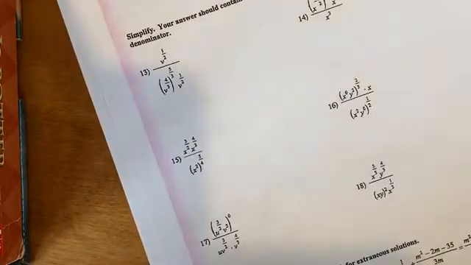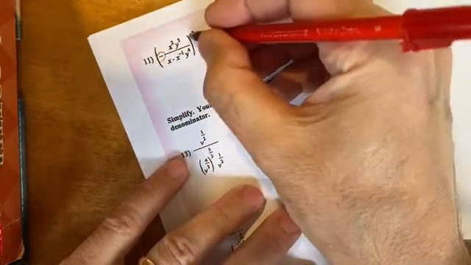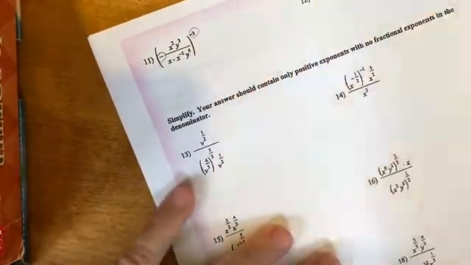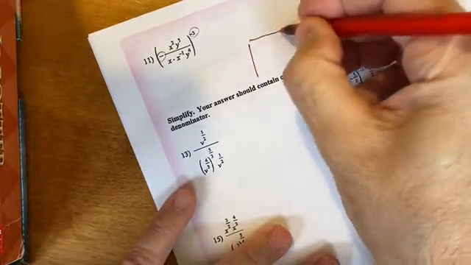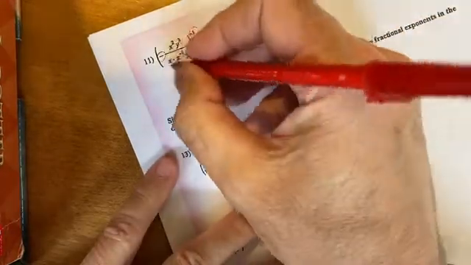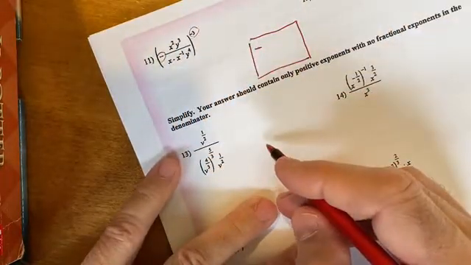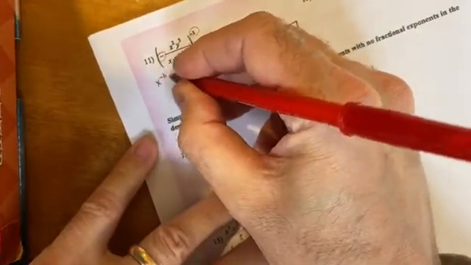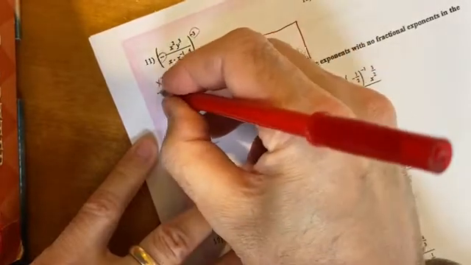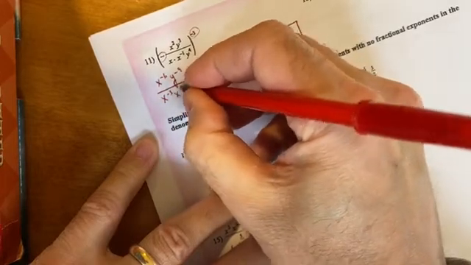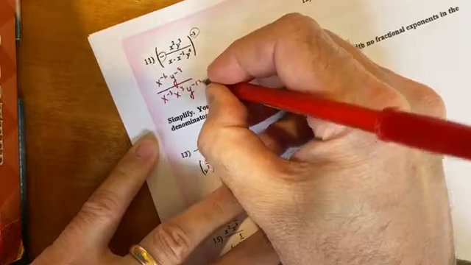Let's try the next page. It looks like it gets a little uglier. Any negative to an odd power stays negative. If it's to an even power, it makes it positive. So our answer, I don't know what the answer is going to be. It's going to be negative. Everything inside of here goes to the negative third power. So we have an x to the negative 6, y to the negative 9 on the top, x to the negative 3, x to the positive 3, y to the negative 12.